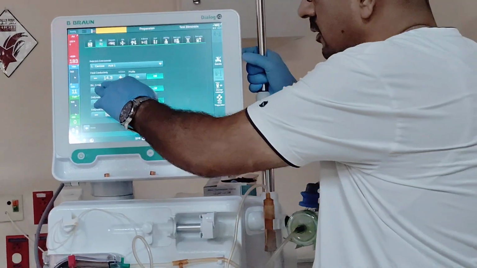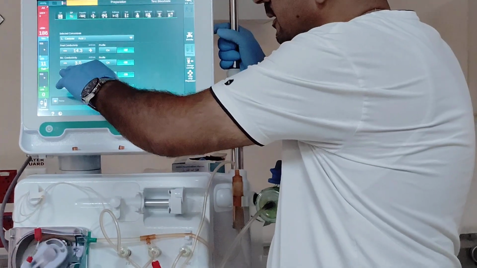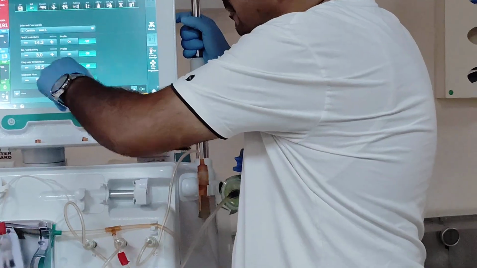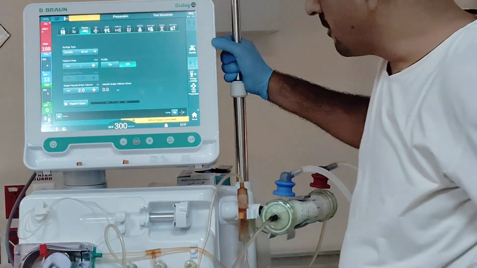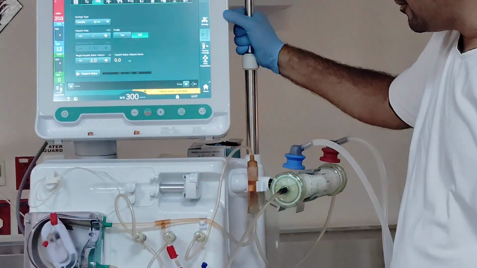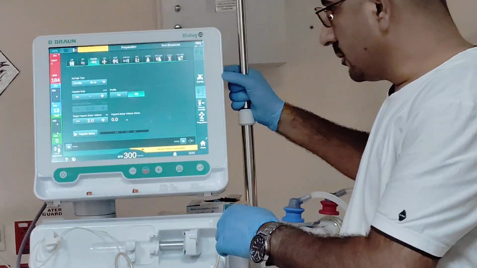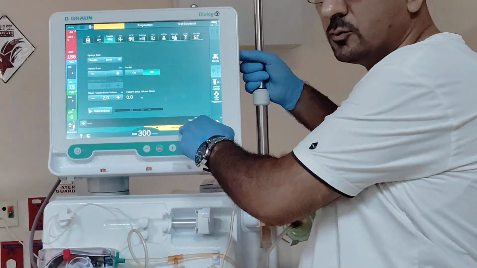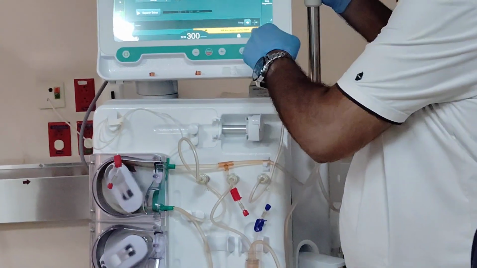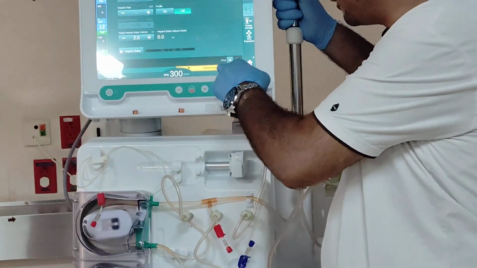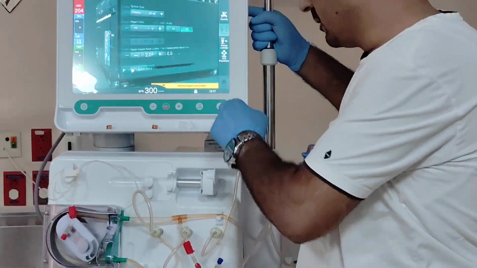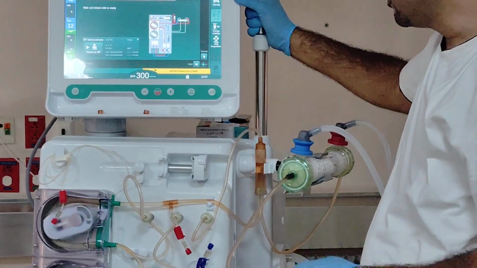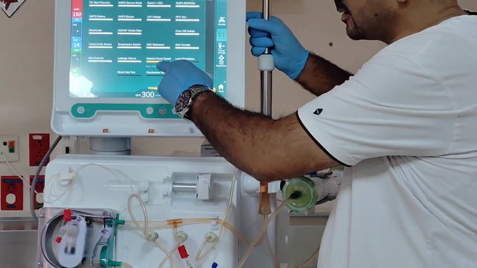The same thing for the bipolar conductivity. This is for the bicarbonate. So now, look, here we get a warning message for the venous pressure pump fail, because it's open. Okay? So what we have to do now, I will go here, you can see.